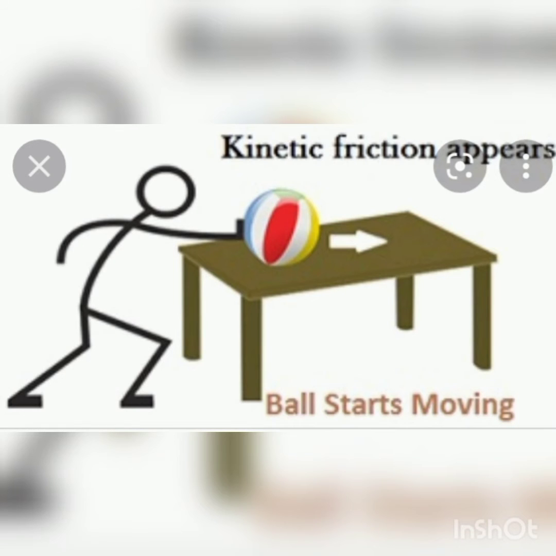The next one is kinetic friction. The friction existing during the motion of bodies is known as kinetic friction. See the picture here: the friction occurs in moving the ball, so we can say this is kinetic friction. Here the ball is moving, so the friction is kinetic friction. Kinetic friction is again classified into two.